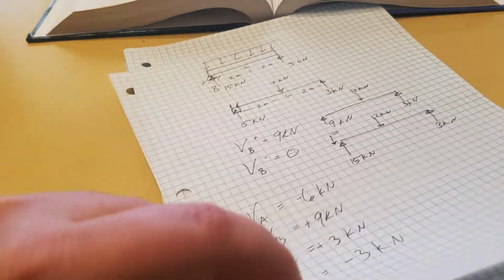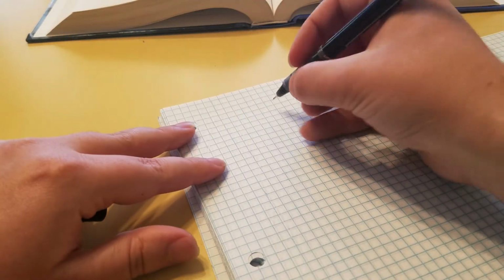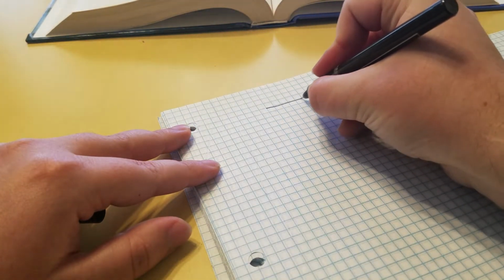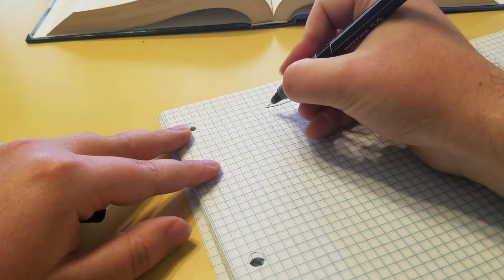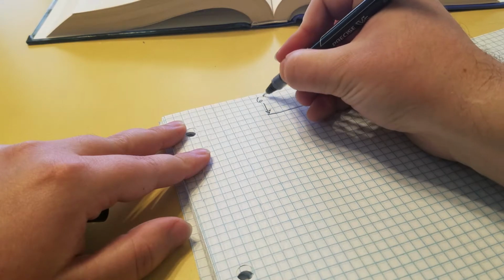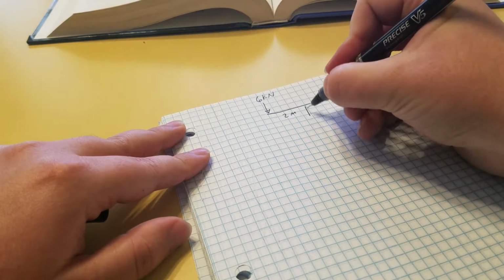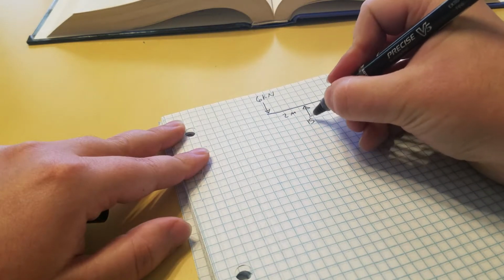So with that on the side there, I'm going to draw my beam loading. So 6 from the top. I've got a reaction, 2 away, of 15.